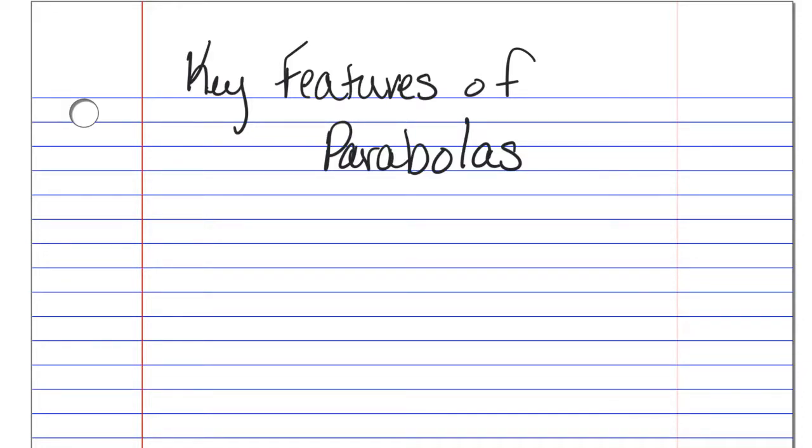Today we're going to take a look at key features of parabolas, and this is really a vocabulary and comprehension lesson. Vocabulary in mathematics isn't just about definitions and using them in sentences, but being able to identify them visually. Parabolas are nothing more than graphed quadratics. The standard form of a graphed quadratic, or a parabola, is ax squared plus bx plus c, the same standard form as when we were solving or factoring quadratics.